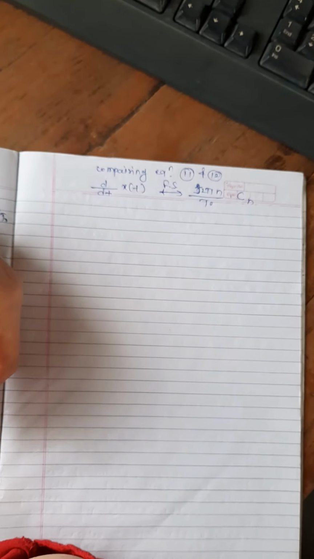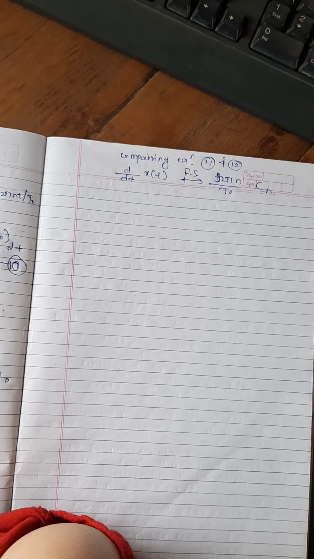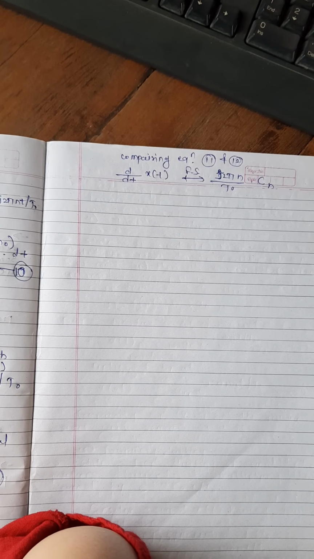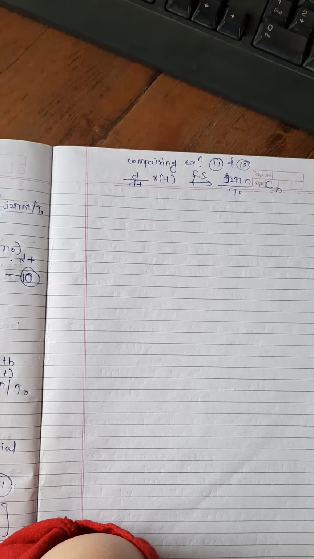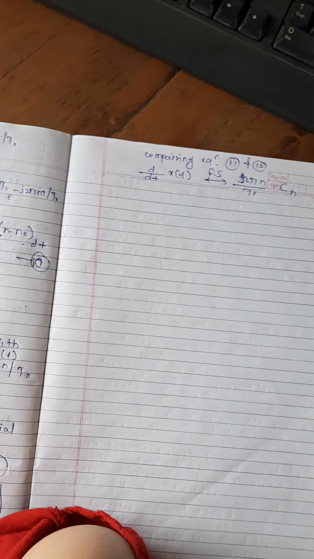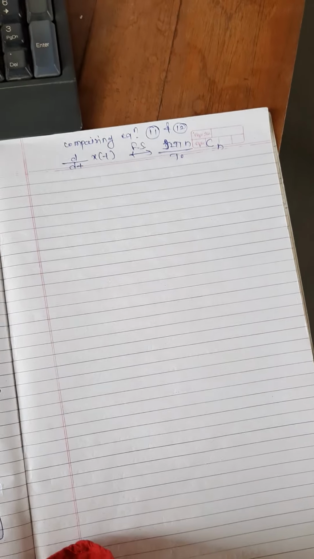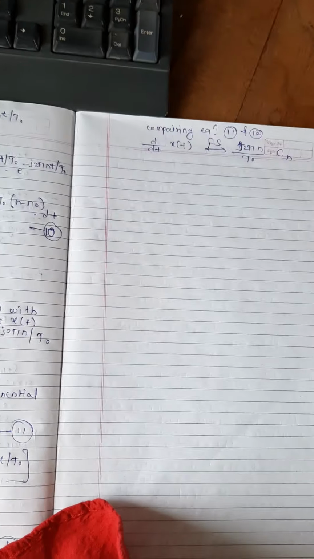So the physical significance of this differentiation property is, the differentiation in time domain corresponds to multiplying the Fourier coefficient by j2 pi n by T0 in frequency domain. So in this way we can prove this differentiation property.